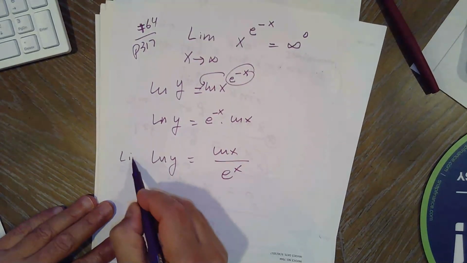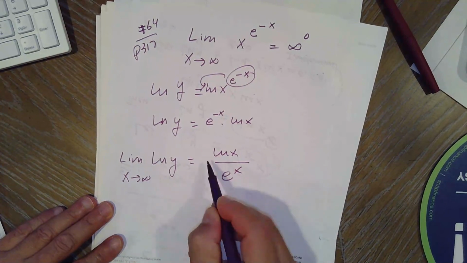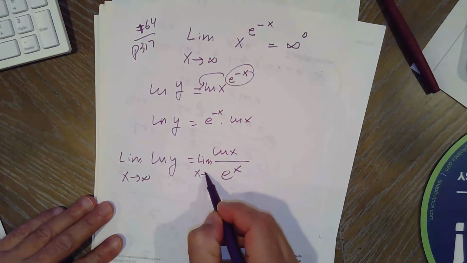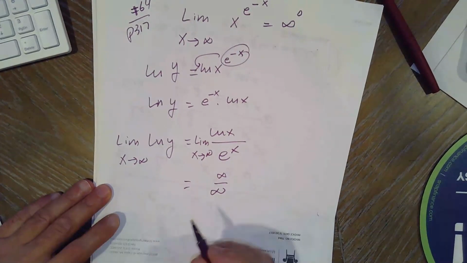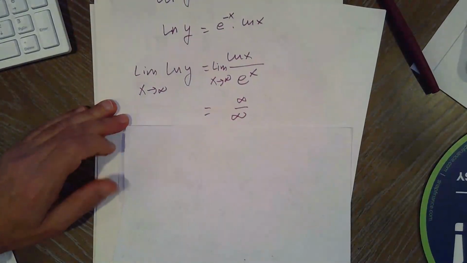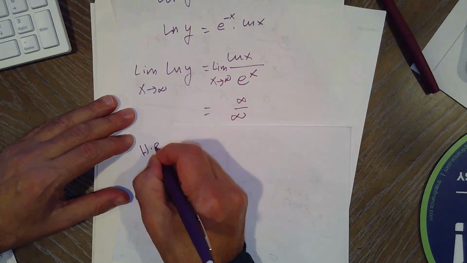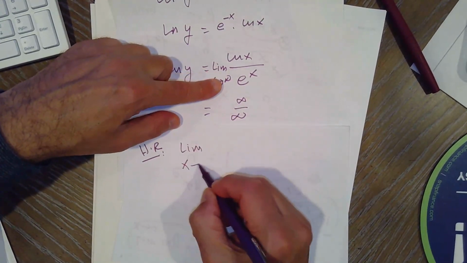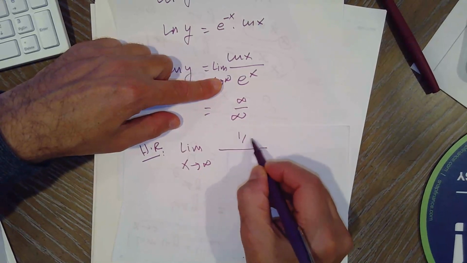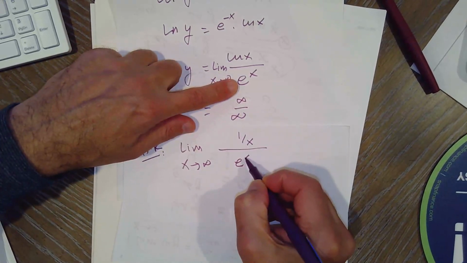And if I want to do the limit as x goes to infinity, that's going to be infinity over infinity. Now we're going to use L'Hopital's rule. The derivative of ln of x is 1 over x. The derivative of e to the x is e to the x.